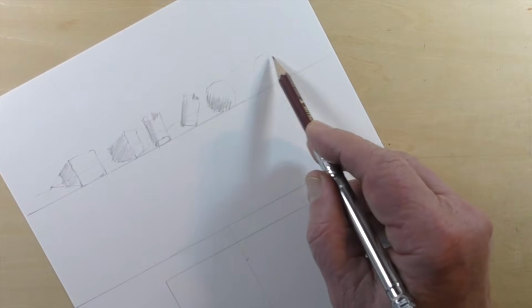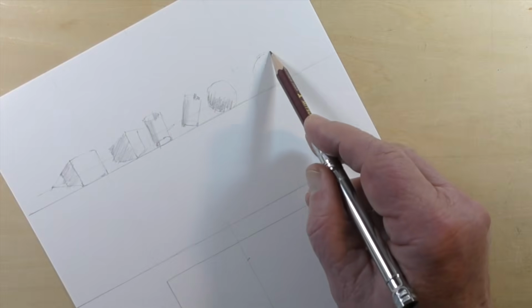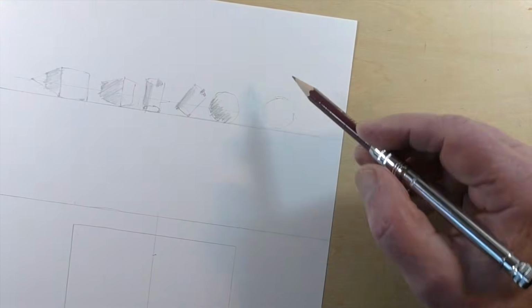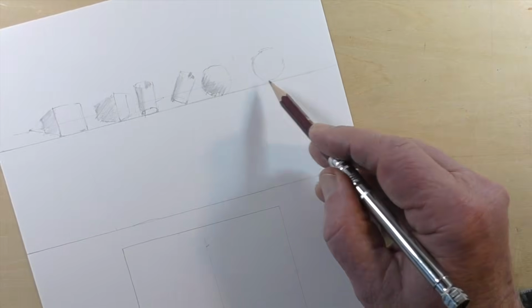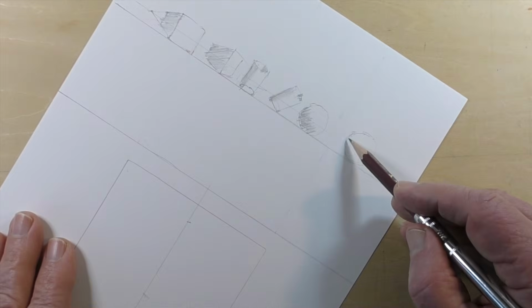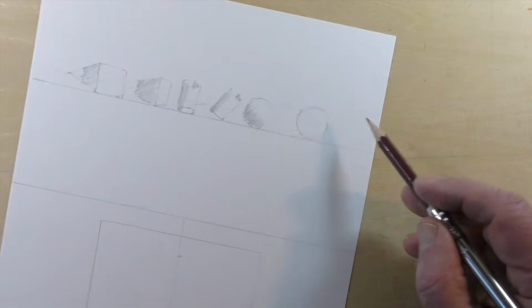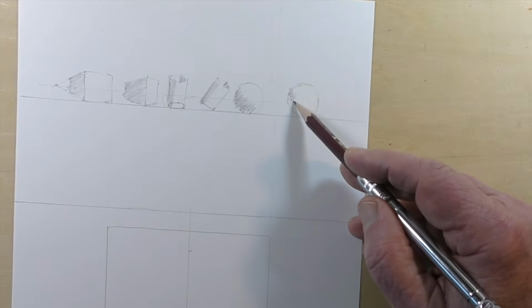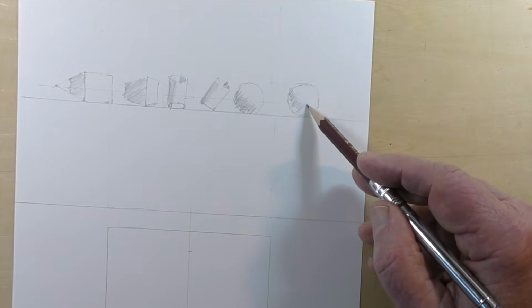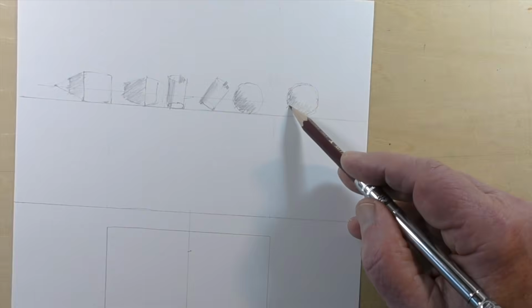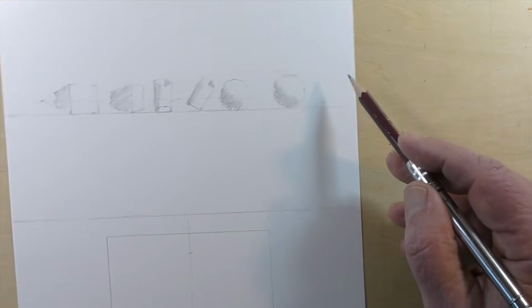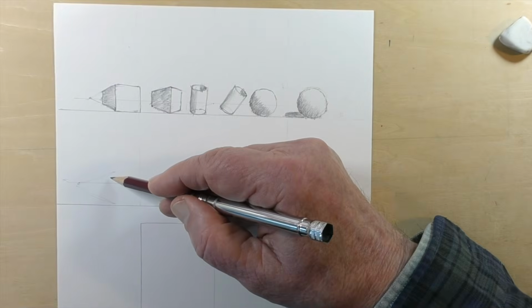Now I'm going to draw another circle and make it into a sphere. And there's one more thing I can do here, turning it into a sphere, and that's to add cast shadow.